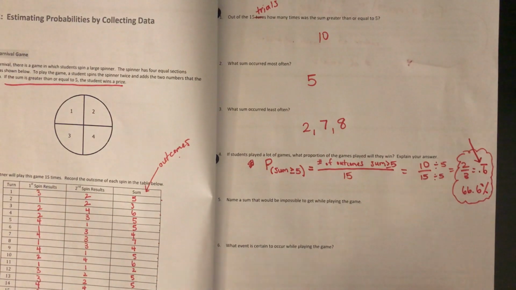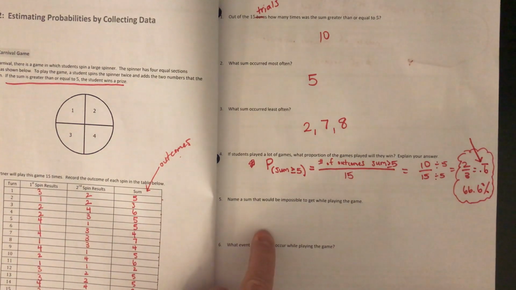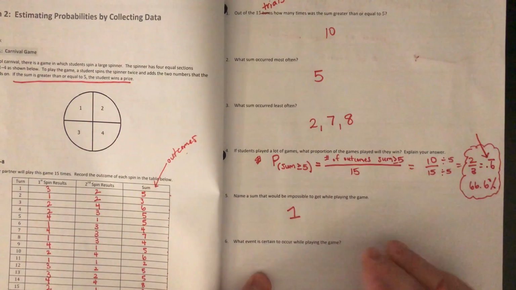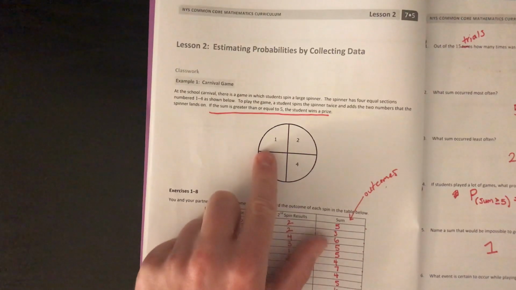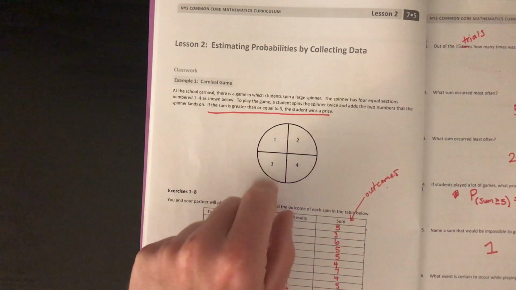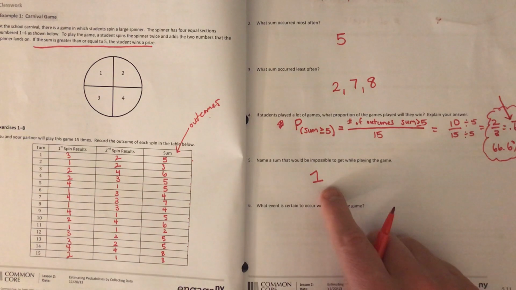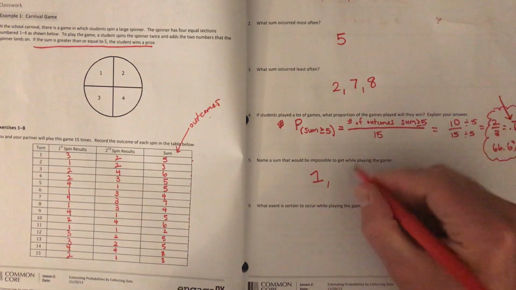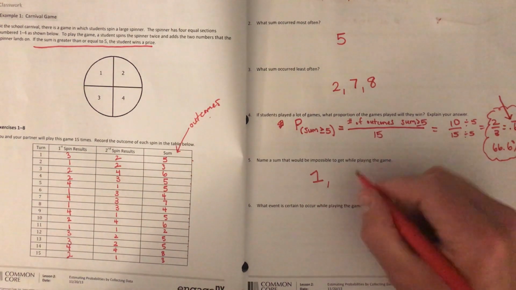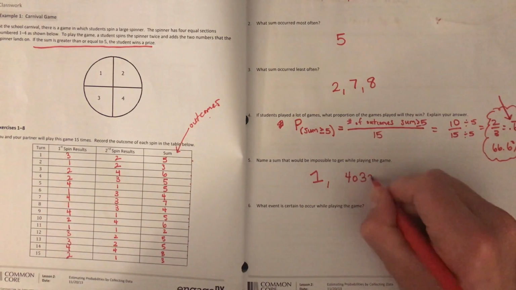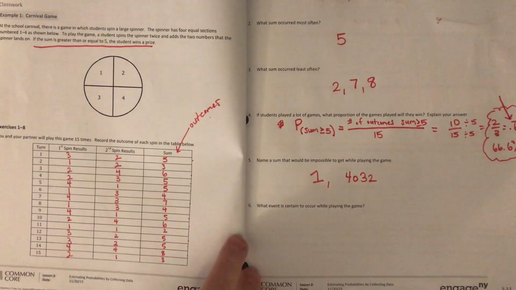All right, so name a sum that would be impossible to get while playing the game. Well, you can't get a sum of 1 because you have to spin twice, and the lowest number you can get each time is 1. So you spin once, you get a 1. You spin another time, you get a 1. The lowest sum you could possibly get is a 2. So I would say that a sum of 1 is impossible. And also, just to be silly, a sum of 4,032 would also be impossible.